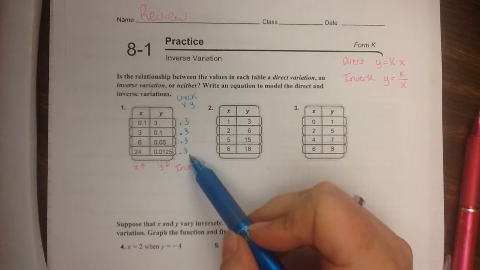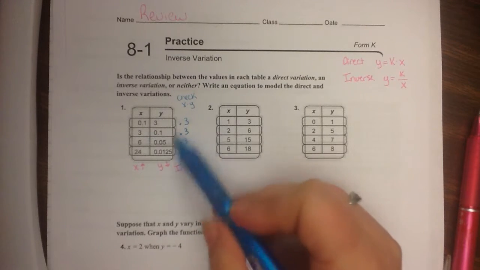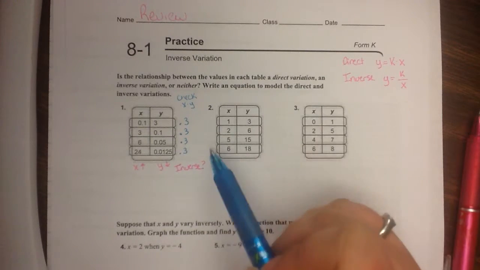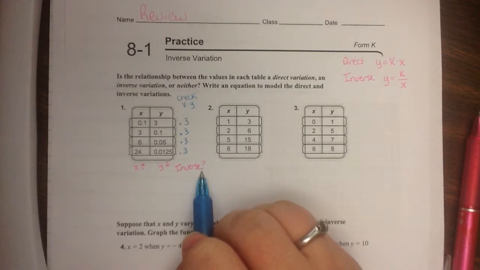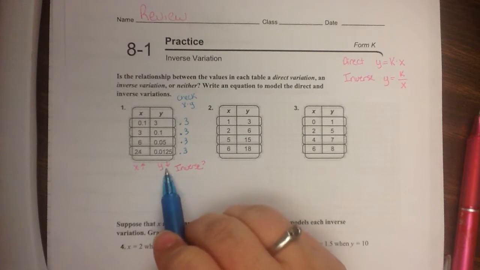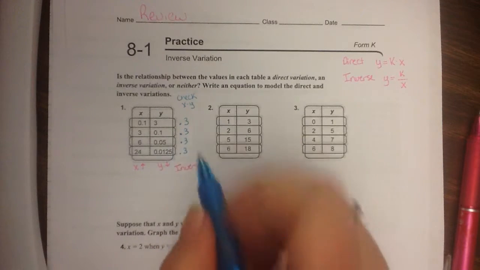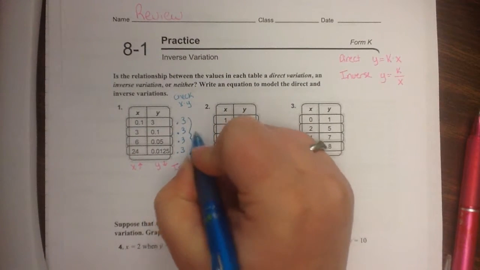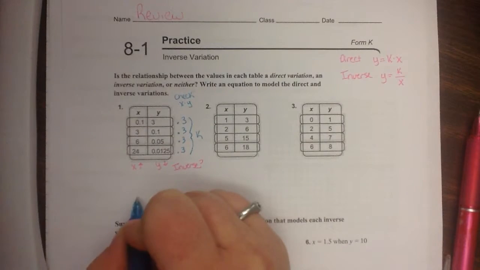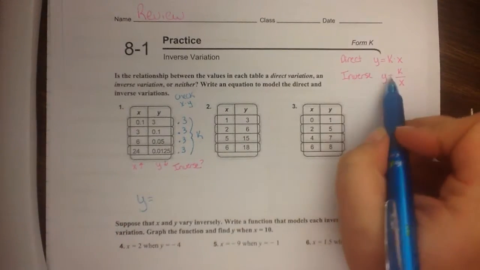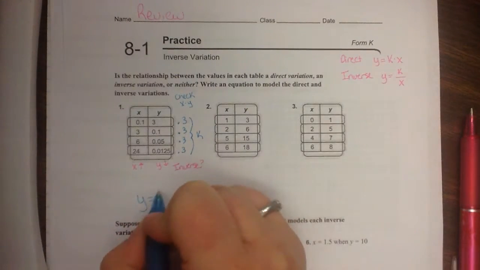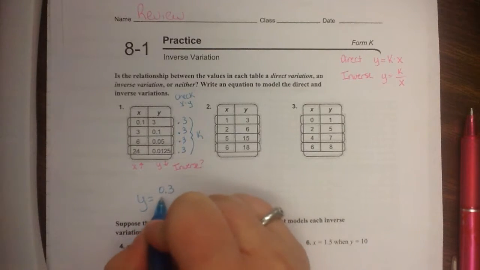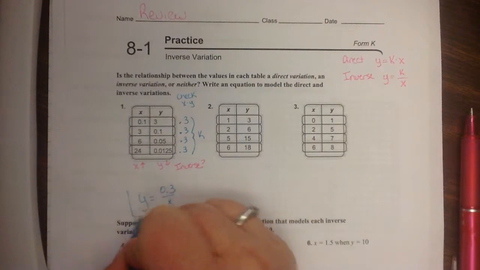If they are all the same, then that means it is a variation. It's inverse because they are going in two separate directions, and this number that I just found is my k. So now I can write my equation, y equals k divided by x, and 0.3 is my k.